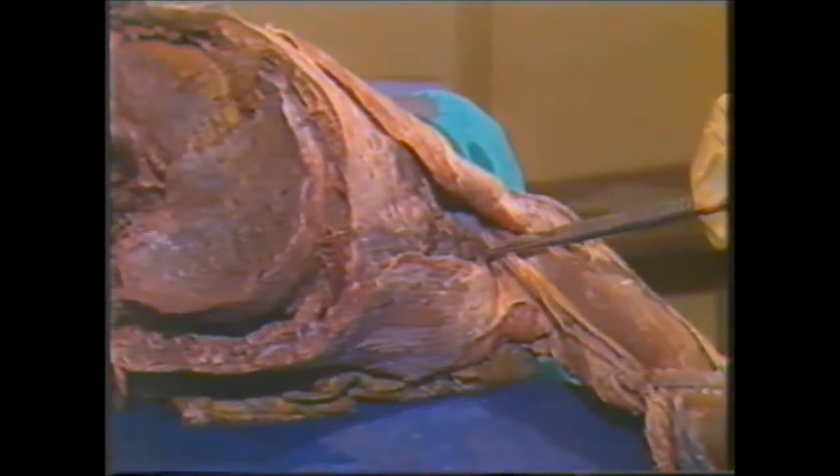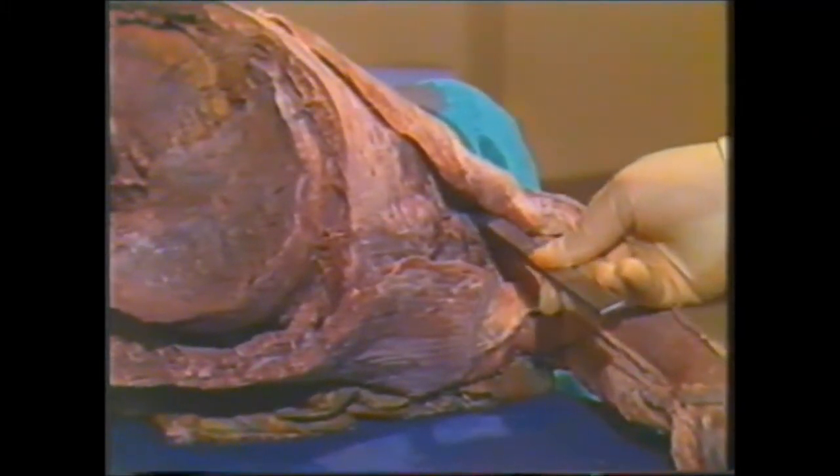This is the axilla or armpit. It's a pyramidal space filled with vessels, nerves, lymph nodes, and fat. It has an apex, a base, an anterior wall, a posterior wall, a medial wall, and a lateral wall.